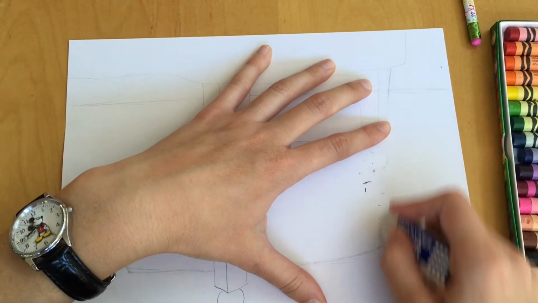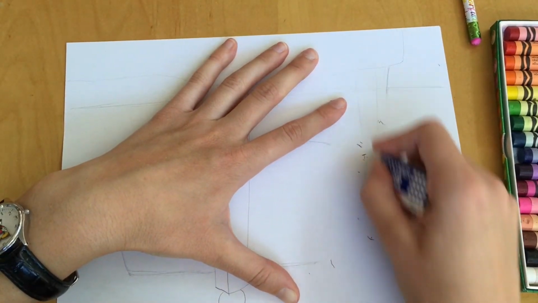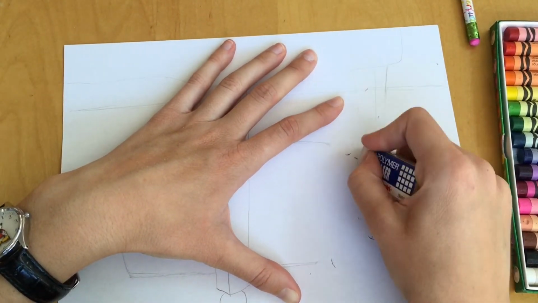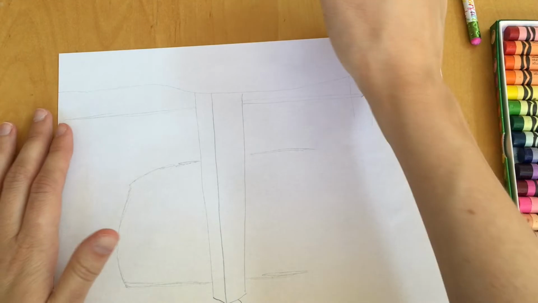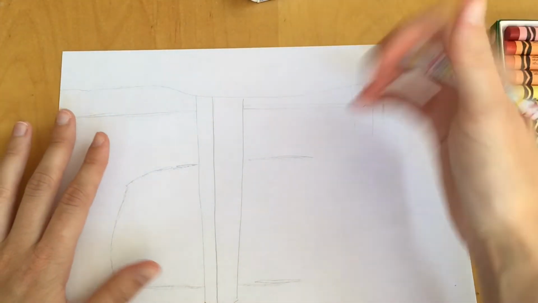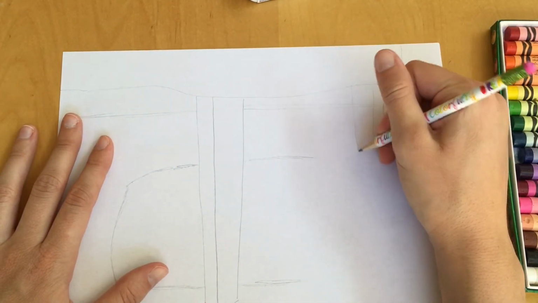Change where the dog bed is a little bit. If you need to change things in your drawing, that's okay. It's a useful step. It's useful to have a sketching phase in your drawing, so you can just sketch where you want things to be.